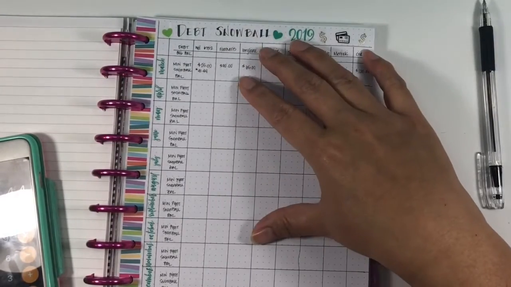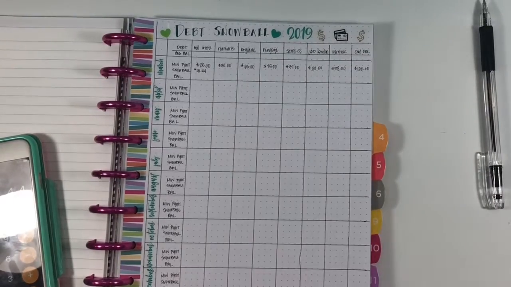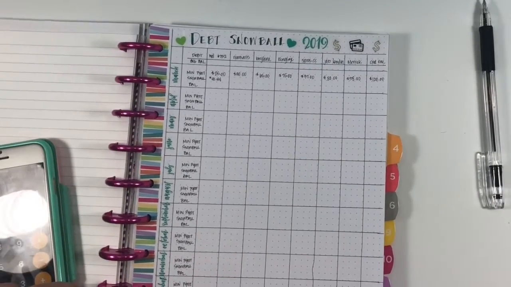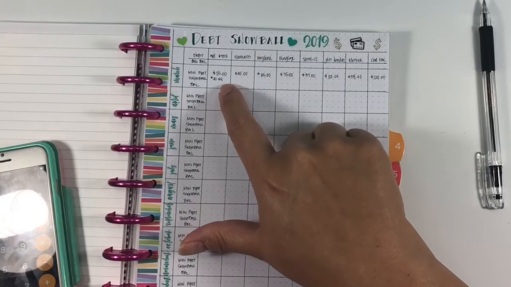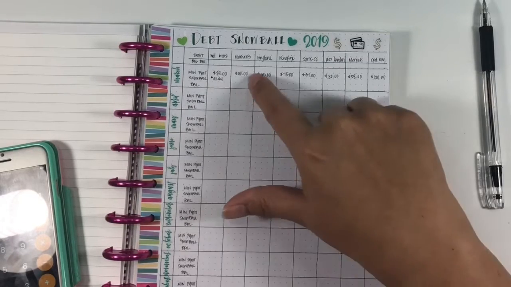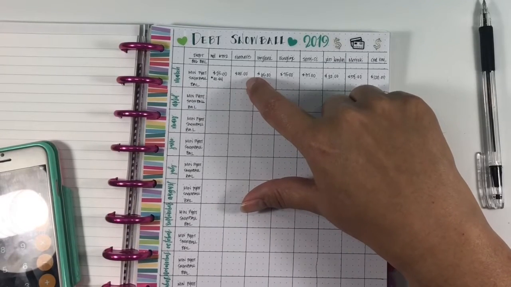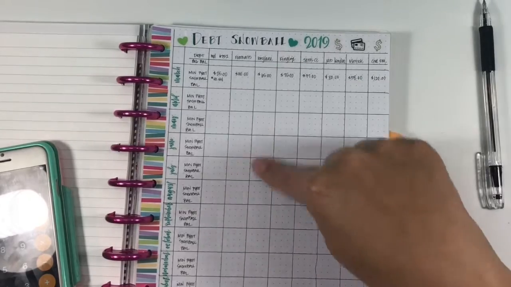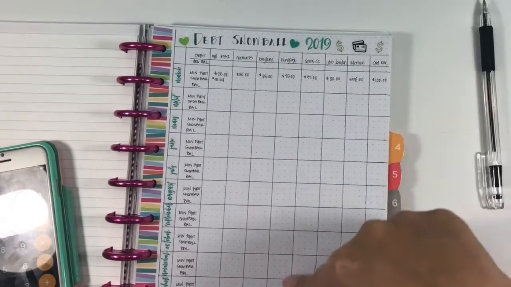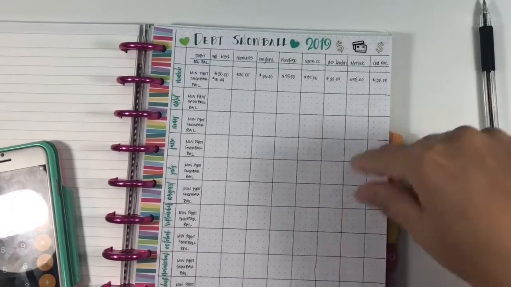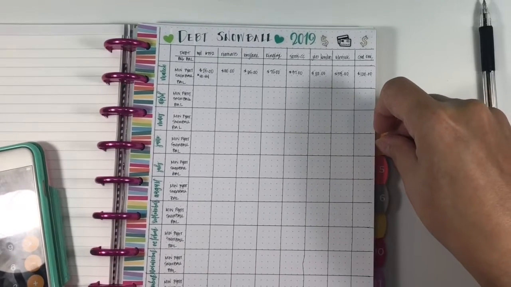Again, this isn't where I'm tracking my bills. This is just where I'm tracking my debt snowball. So once I'm done with this, that $116 will roll into this payment right here, and we'll do the same, and then hopefully we'll show progress here on these credit cards.